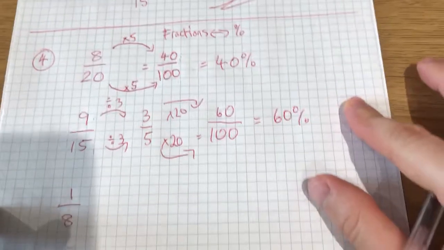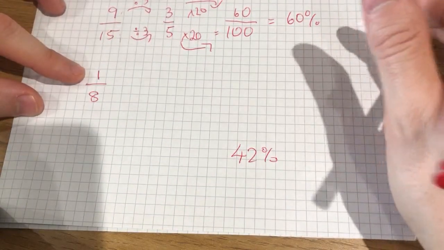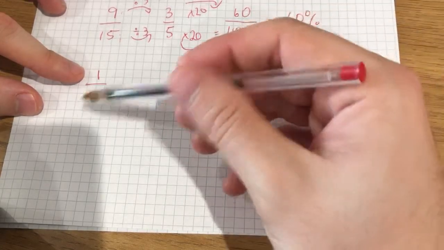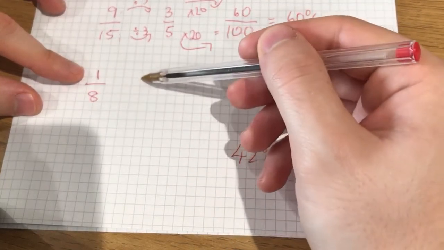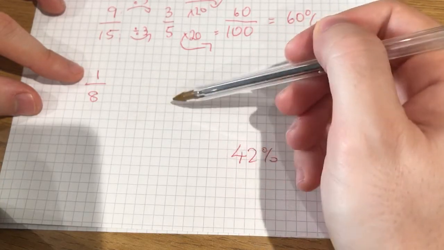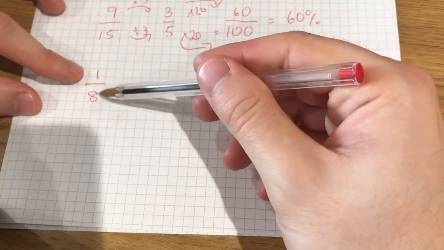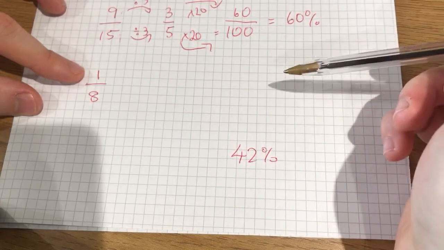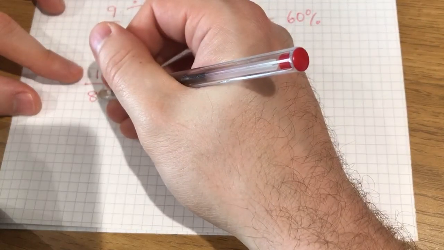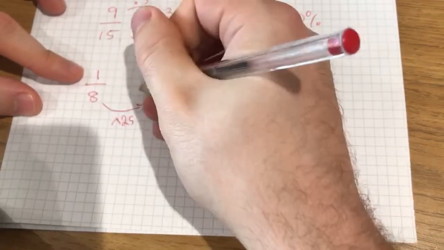Okay, and another couple at the bottom here, 1/8. Now, 8 doesn't go into 100 nicely. There's a few different things you could do here. You could half both of these, getting you 0.5 out of 4, and then you would have to times that by 25 to get it up to 100. I'm actually going to aim to try and turn that into 200, because I know I could just get from 200 to 100 quite easily. And this goes into 200, in fact. If you times that by 25, it goes into 200.